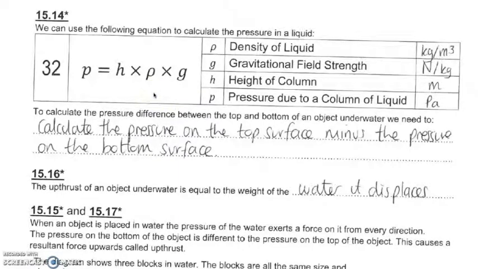So let's put those concepts together. They can be summarized in this equation here, which you don't need to know, but you need to know how to use, as always. So the pressure of the liquid will equal the height from the surface multiplied by the density of that liquid times the gravitational field strength, which is going to be 10 on Earth.